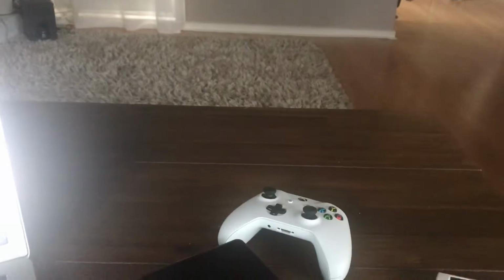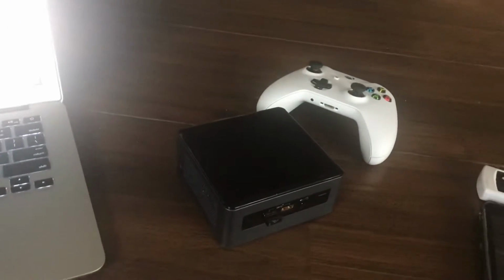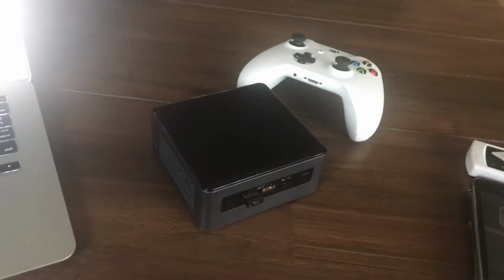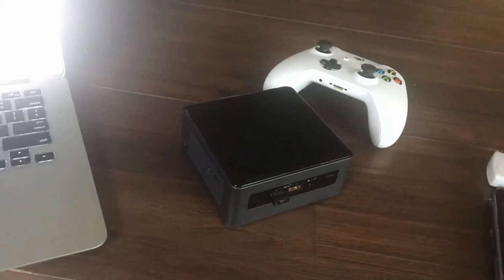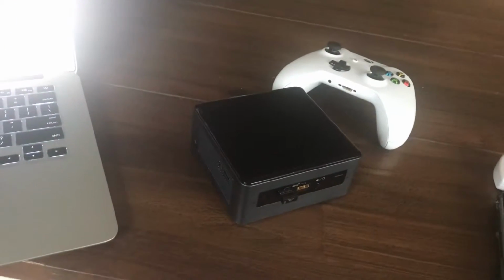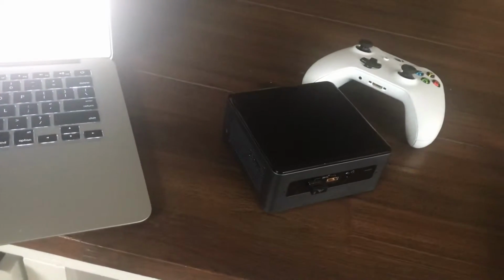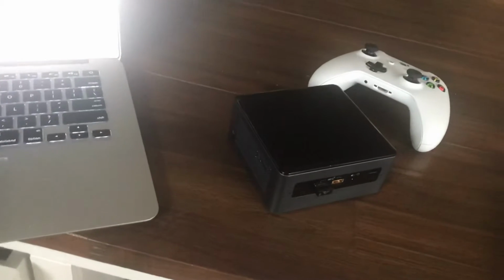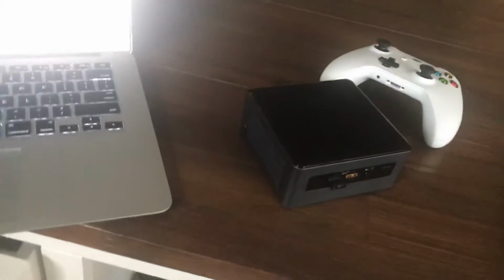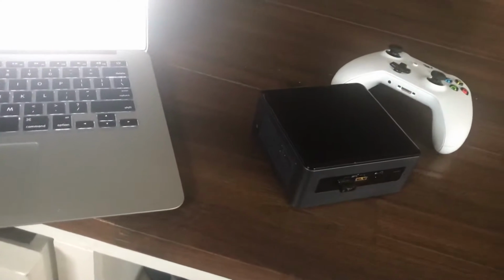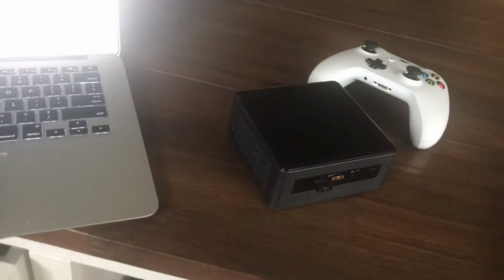I think its graphics card is 655, which I think is the latest one, supports the UHD quality. It's not a full 4K quality, so it doesn't support that. But my projector is only UHD quality, so it doesn't go further than that.